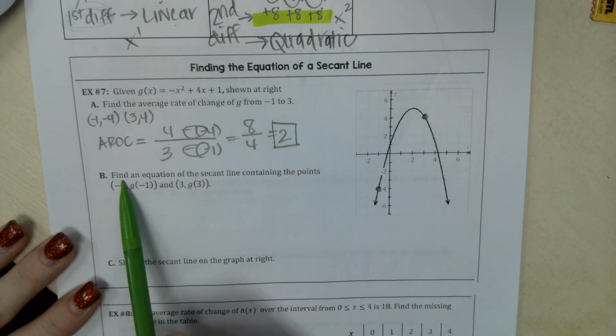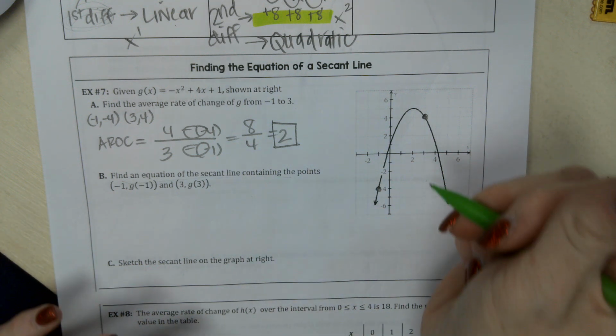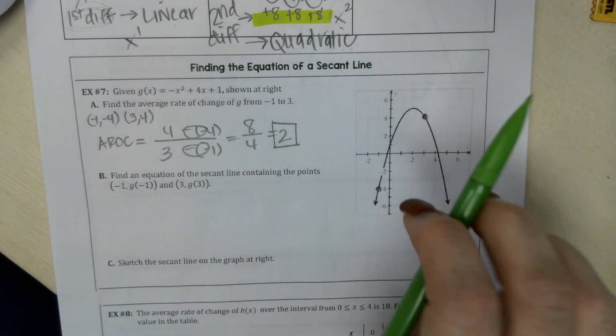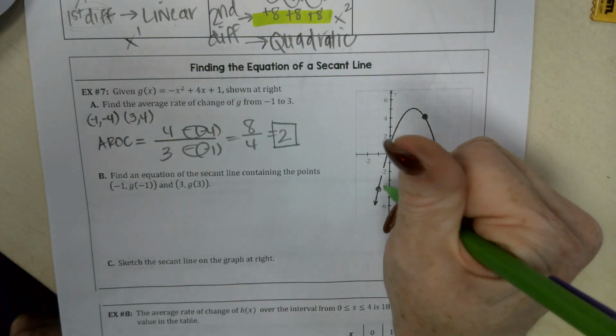Now, right here it says, write the equation of a secant line containing those points. Now, real quick, if I use my slope to help me graph more points.